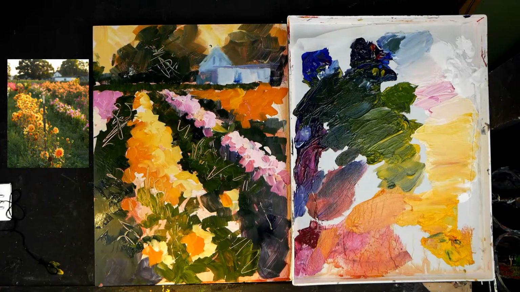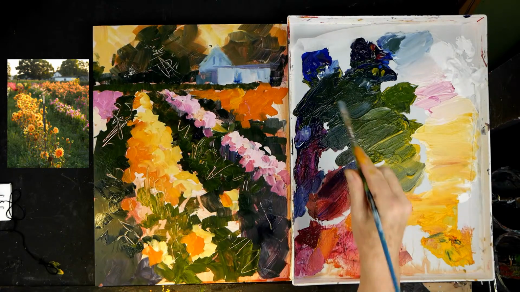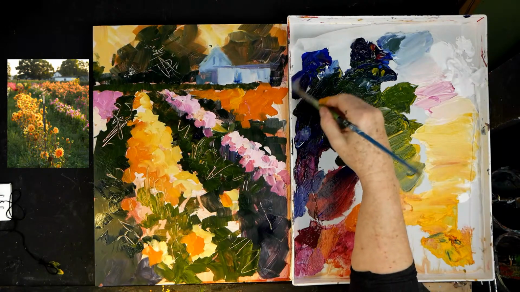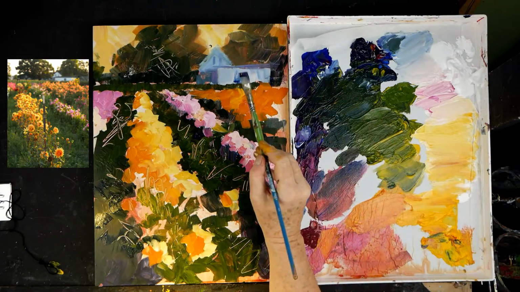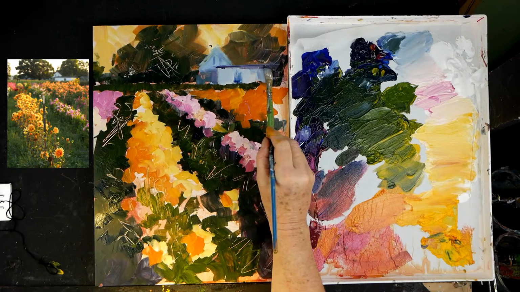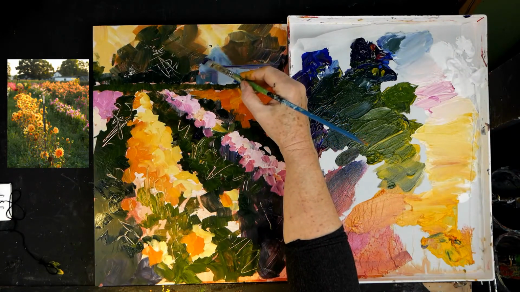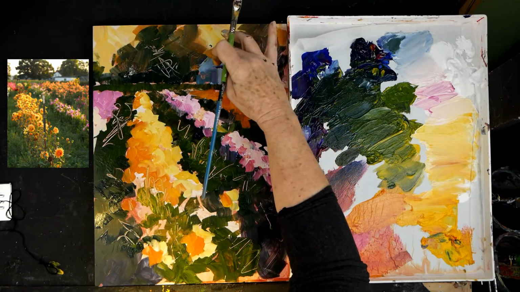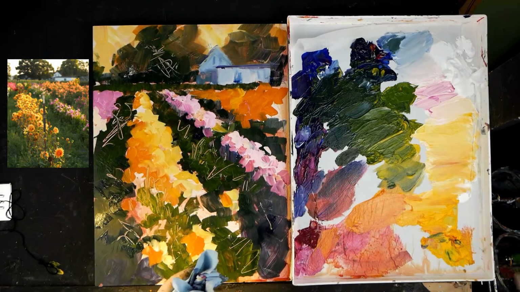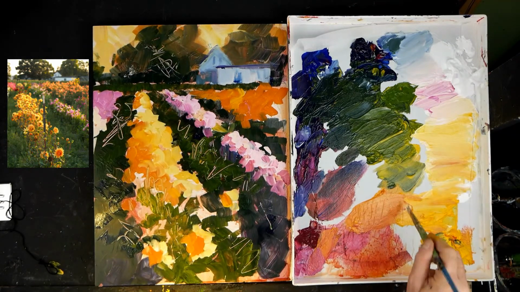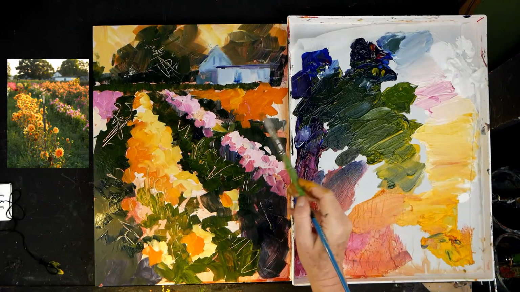Now, because the house is sort of not part of the main idea, it's a sub-idea, I'm keeping it, as in the photograph, the house is very out of focus. I'm keeping it a little bit out of focus too. I want the flowers to be the main thing. So you see, when I change colors, I'm just rinsing my brush and wiping it.